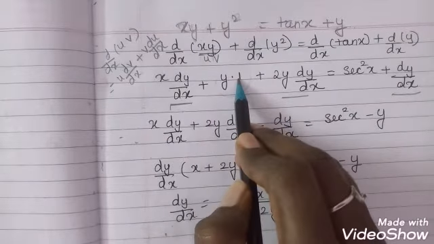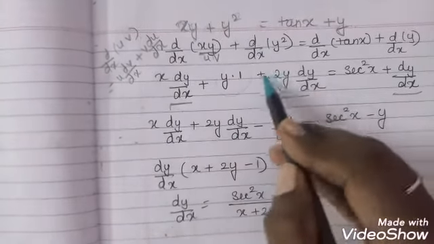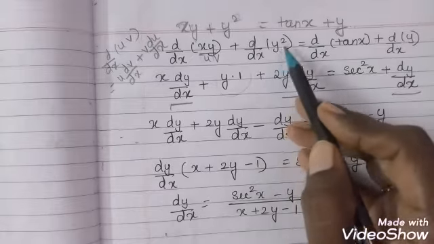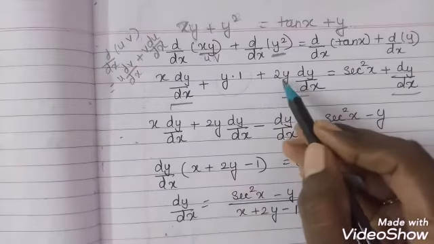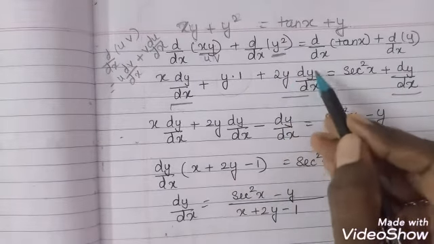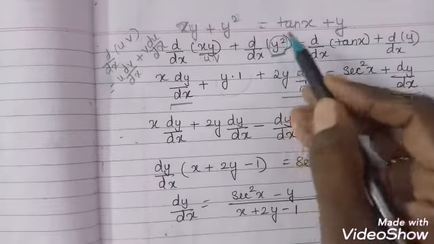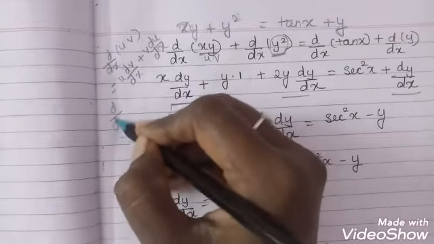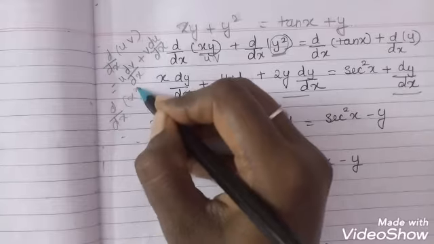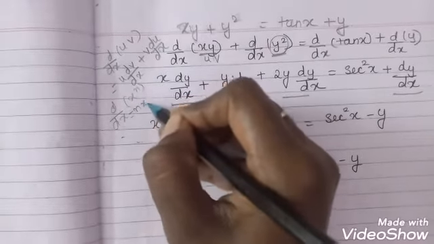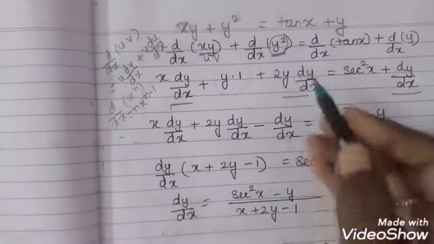What is differentiation of x here? It's nothing but 1, plus differentiation of y squared. What is differentiation of y squared here? It is 2y into dy by dx. Because you will differentiate this one with respect to x using the formula d by dx of x power n equals n x power n minus 1. I will be using that formula here.